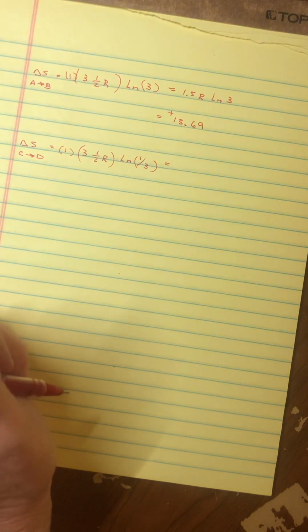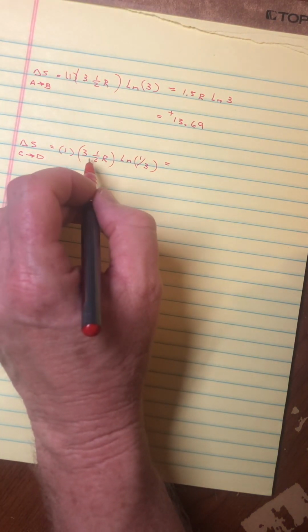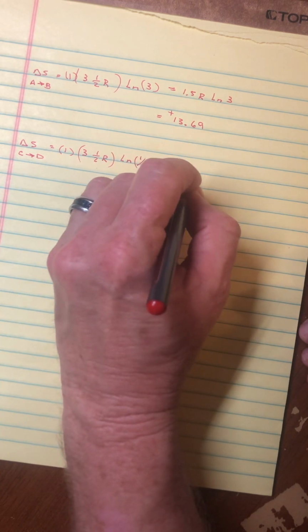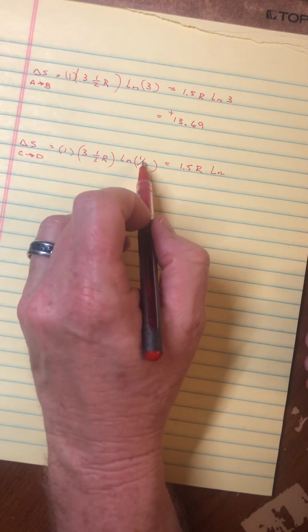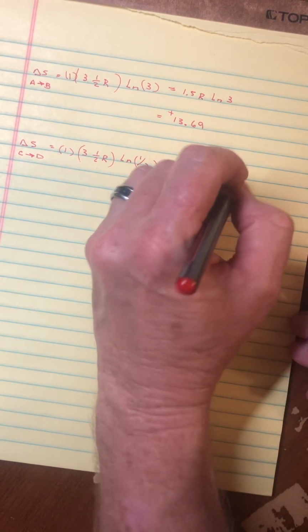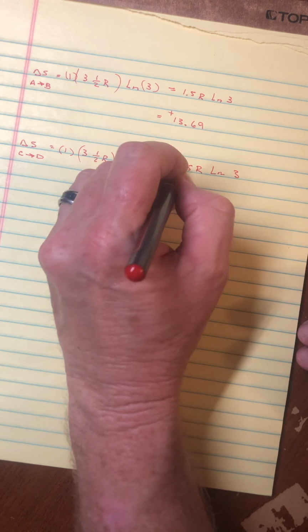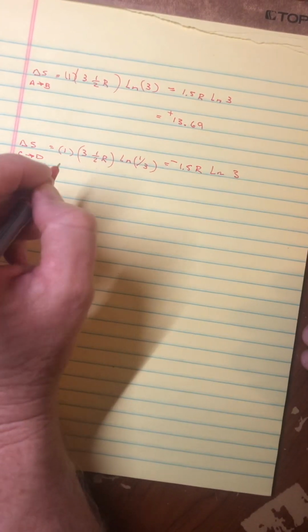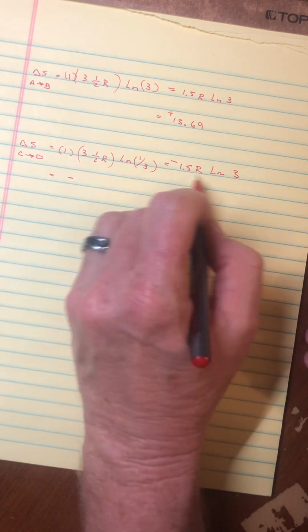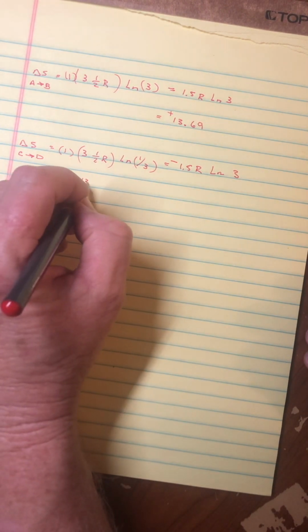Because here's what's going through my mind: I look at this, and this is 1.5R, and then this is the natural log, and it's 1 over 3. The reciprocal of that would be 3 to a negative 1, and then I do a log roll down to here. And so this is going to come out to be a negative, and all these numbers are the same up here.